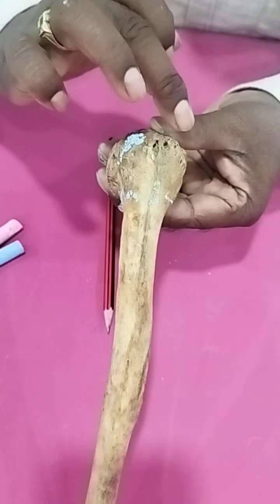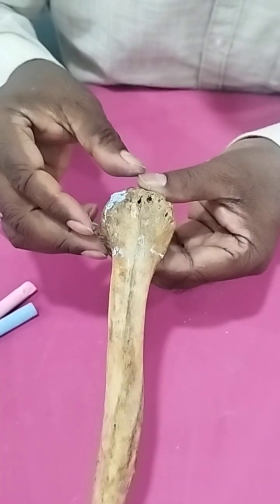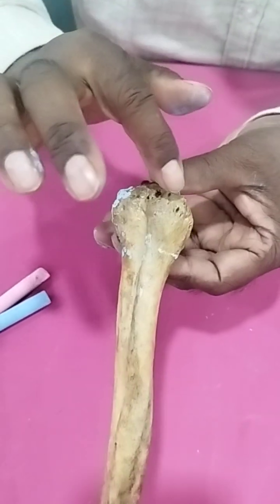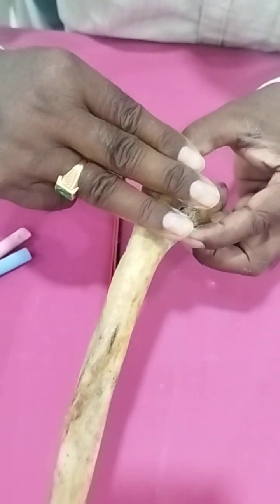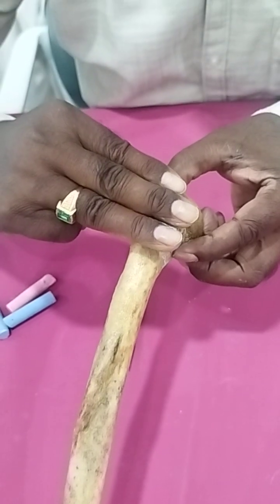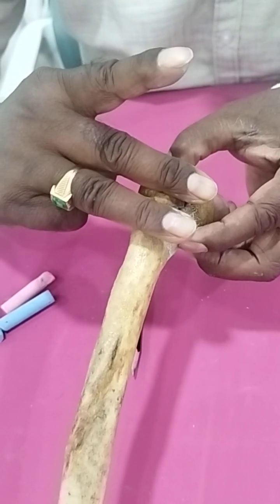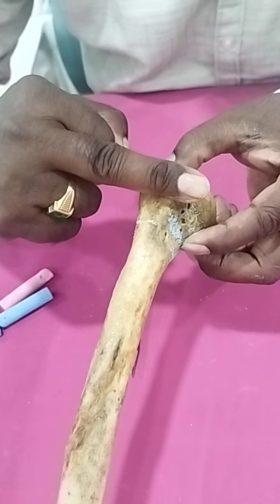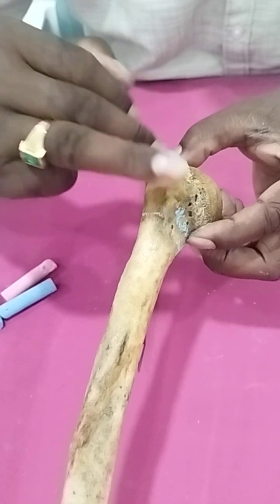Whereas at the greater tubercle, three muscles are attached, posteriorly: supraspinatus, infraspinatus, and teres minor.